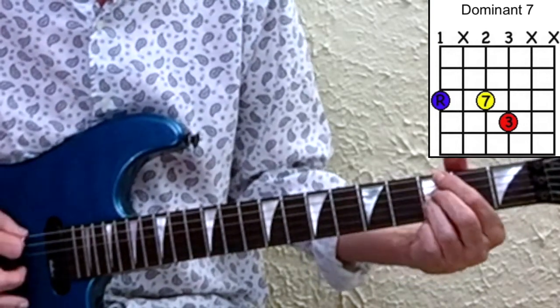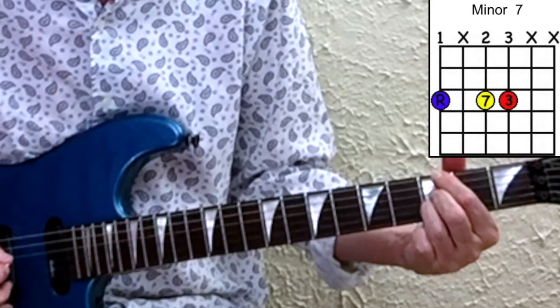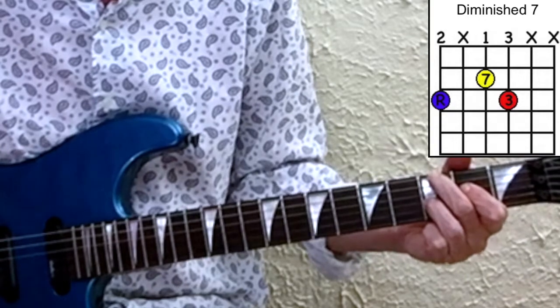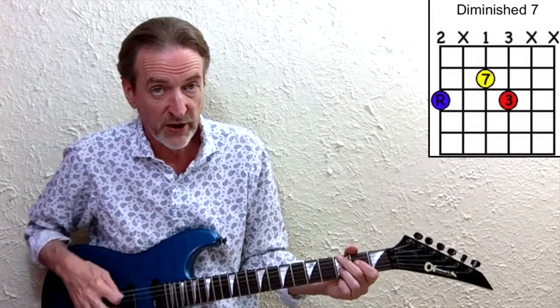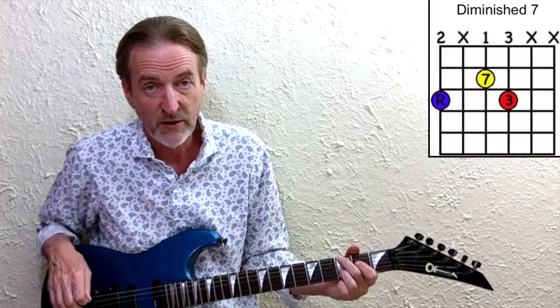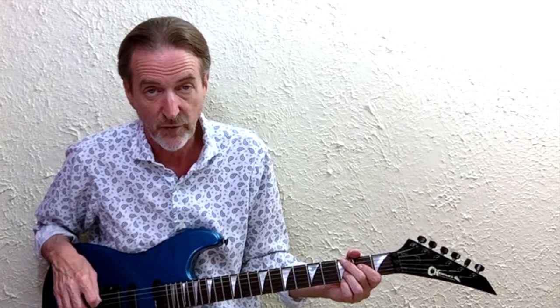If you flat the 3rd, that's G minor 7. And if you flat the 7 again, that's a G diminished 7. That could also be a G minor 6. The difference between a diminished 7 and a minor 6 is the 5th, and we're omitting the 5th from this.